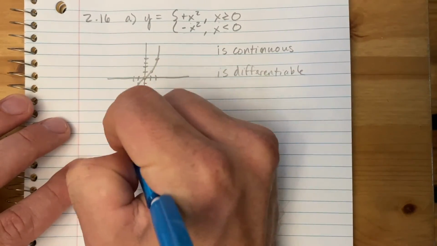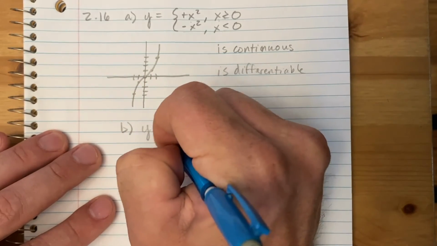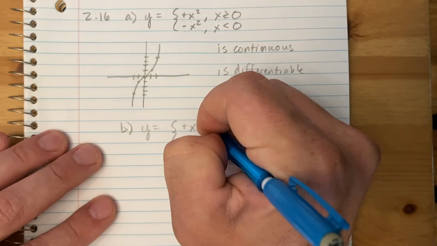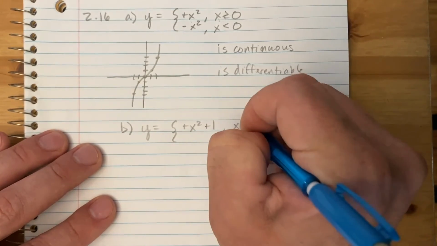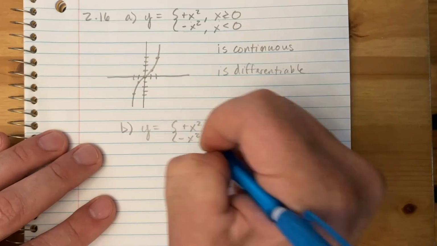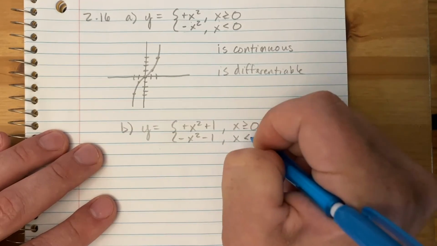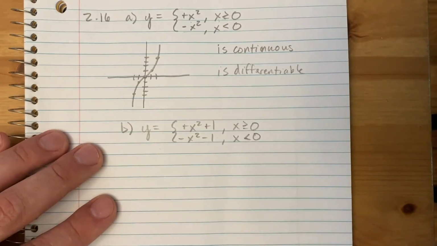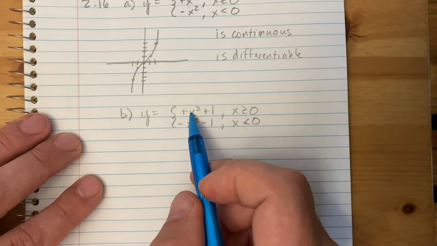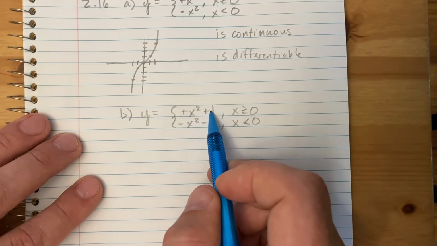Okay, let's take a look at B. y equals positive x squared plus 1 for x greater than or equal to 0, and negative x squared minus 1 for x strictly negative. All right, so let's see. We're going to have another parabola here with y-intercept 1.